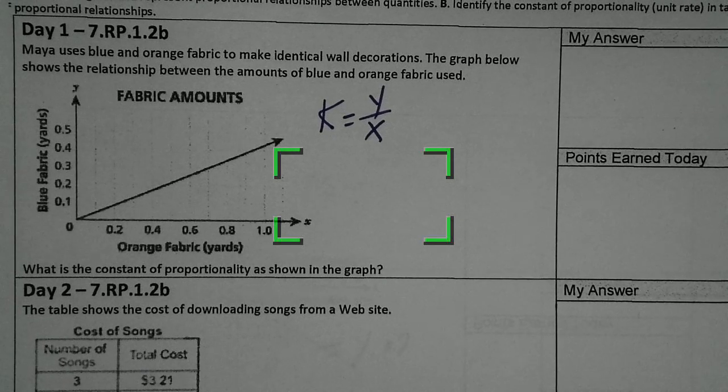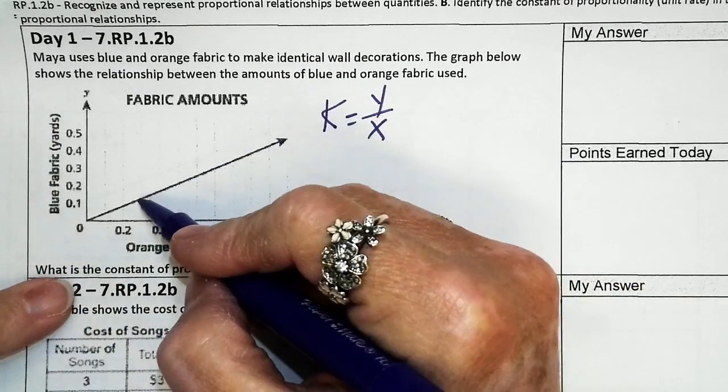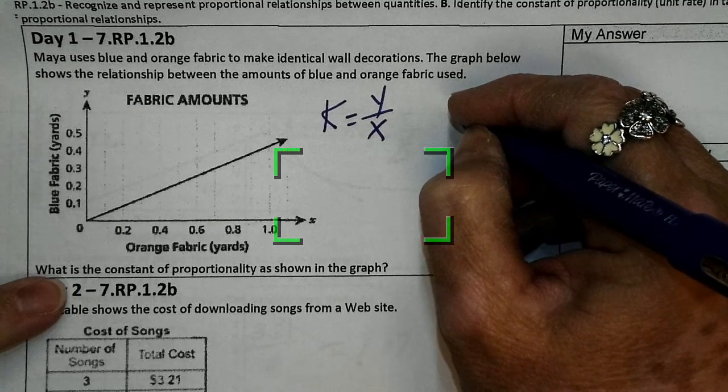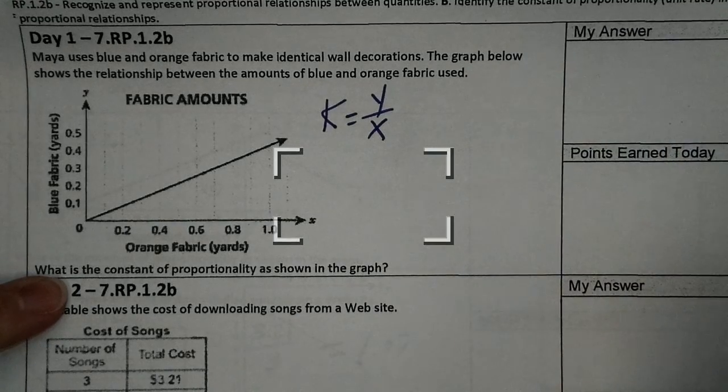So basically what I did, in the middle of 0.2 and 0.4 is 0.3, and that lines up with 0.1. Okay, so it would be... I lost my train of thought. Never mind. Okay, all right.